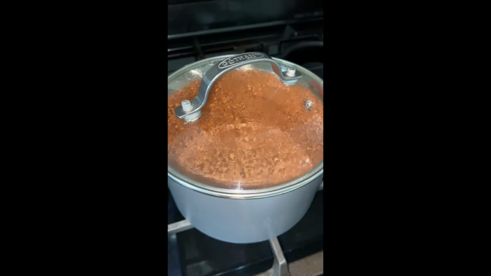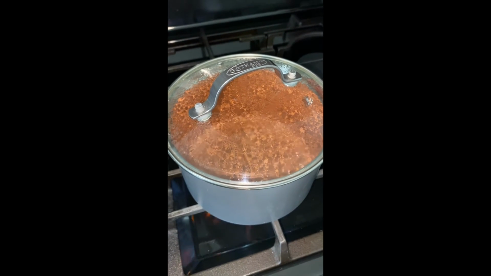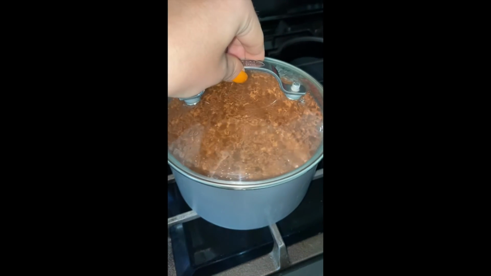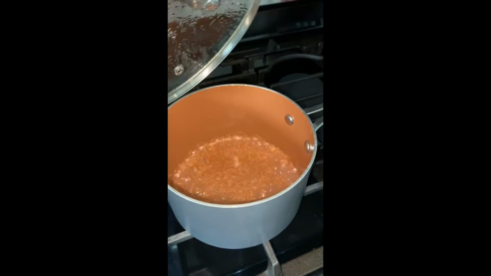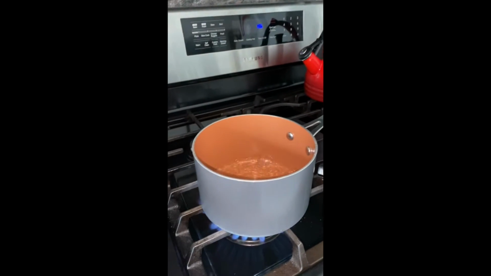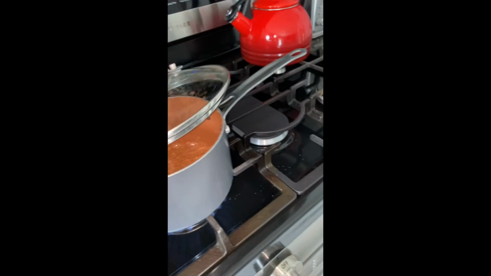Whoa. Look at all those water droplets that got to the top. And here's some steam that came out. Let's do it one more time.